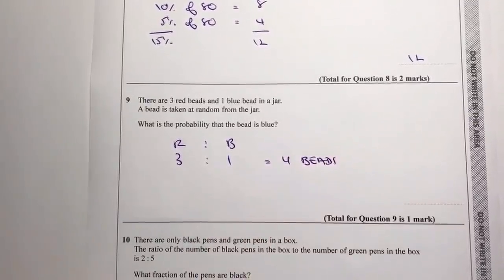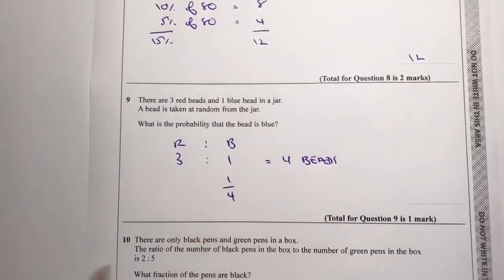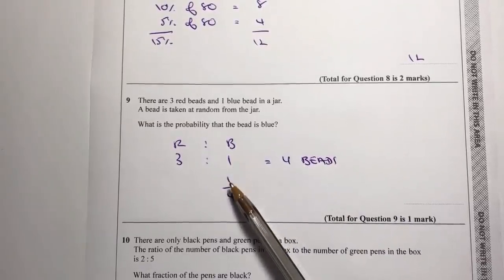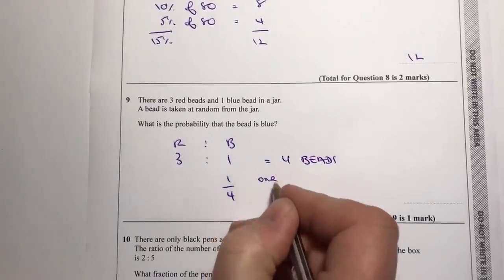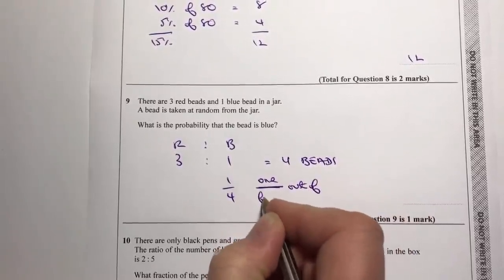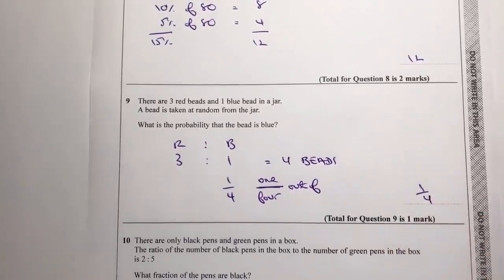Okay, so the probability of picking out a blue bead is going to be 1 out of 4, because there's 4 beads in total and 1 of them happens to be blue. So remember, when you write a fraction, one of the ways in which you can pronounce it is by saying 1, and this line here means out of, and in this case it's 4. So 1 out of the 4 beads is blue, and therefore the probability is 1 out of 4.